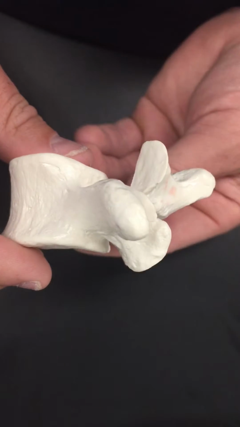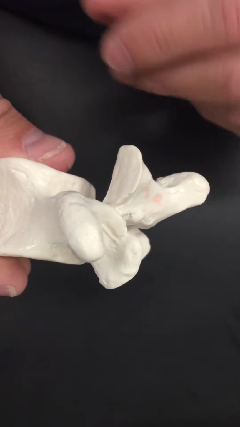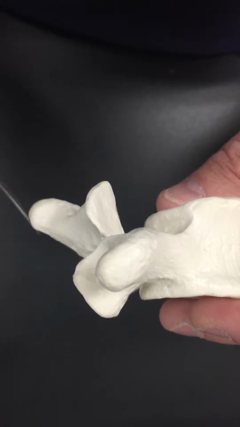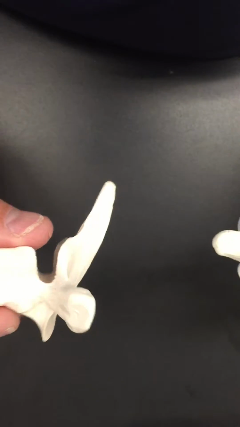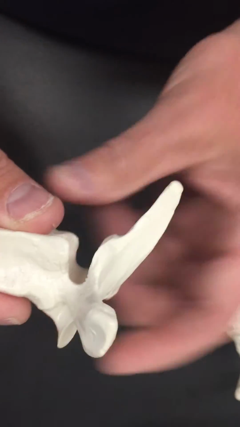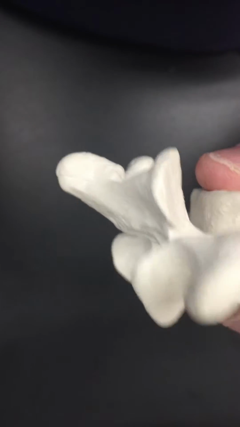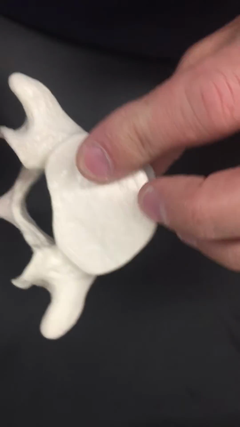If we hold this sideways so that we can see the angle of the spinous process, what I usually say about these ones is that this spinous process looks almost like it's been chopped off. When we compare that to this one, if we took this one and just cut it right here, that's kind of what happens when we look at the lumbar ones. So the lumbar one has a more blunt spinous process to it.